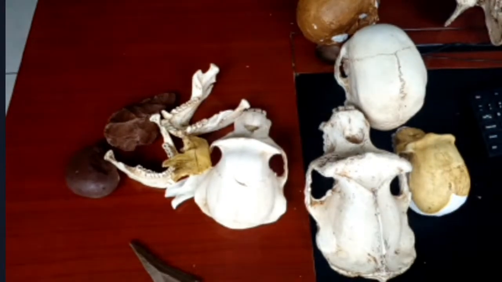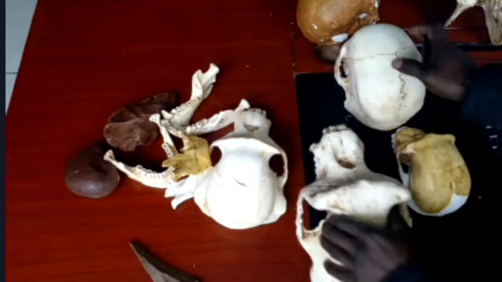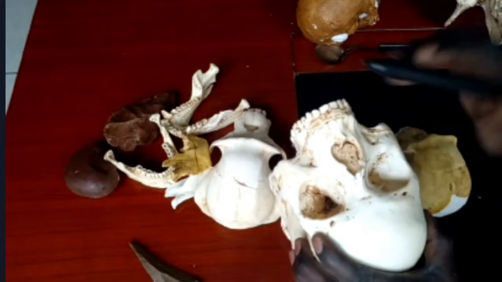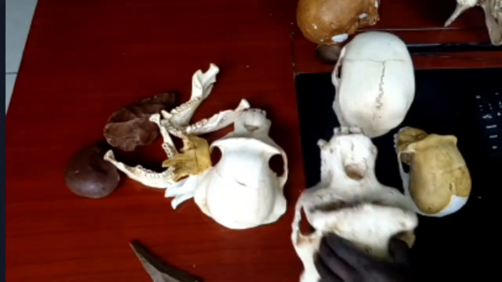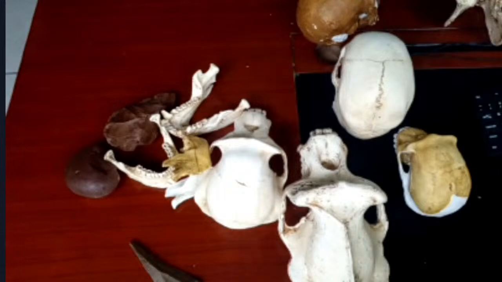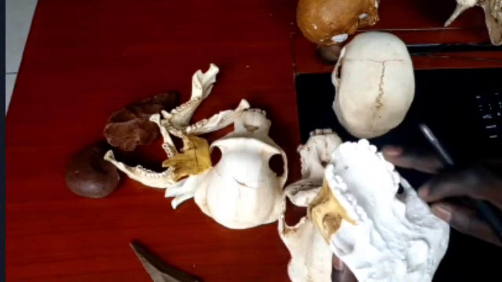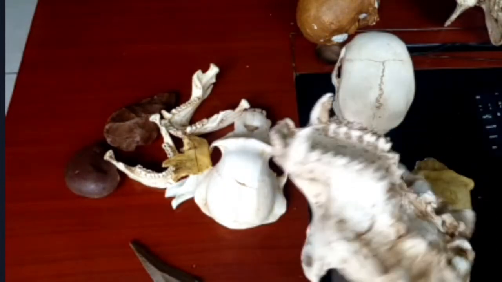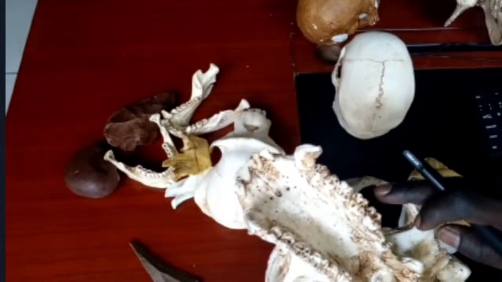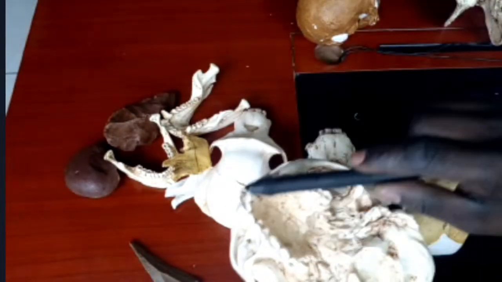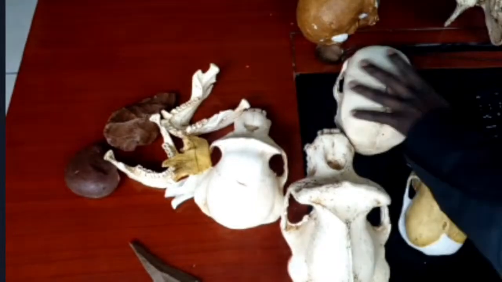And then lastly you can talk about the angle of the face. This is a sloping face, while this one is a flat face, while the other one is a sloping face. And then the shape of the palate. Look at this, not semicircular. This is rectangular. You can see that it's rectangular. This one for humans is semicircular. So you have to know that also.